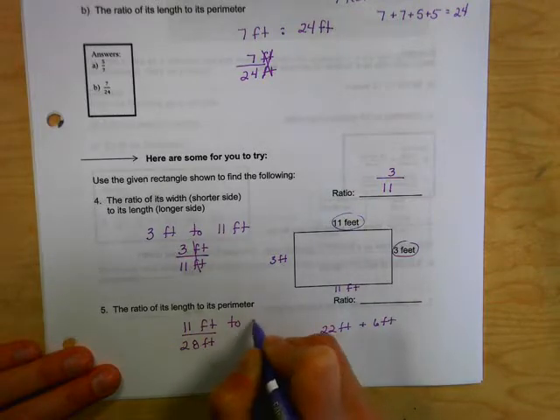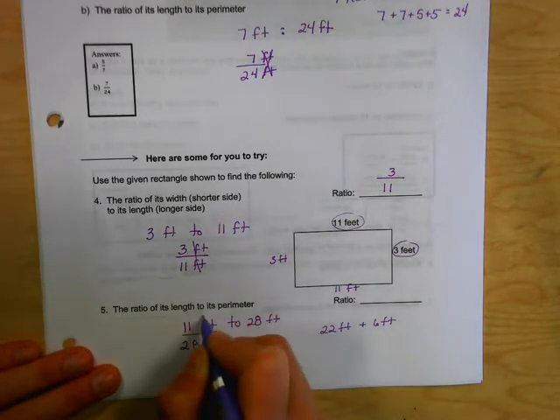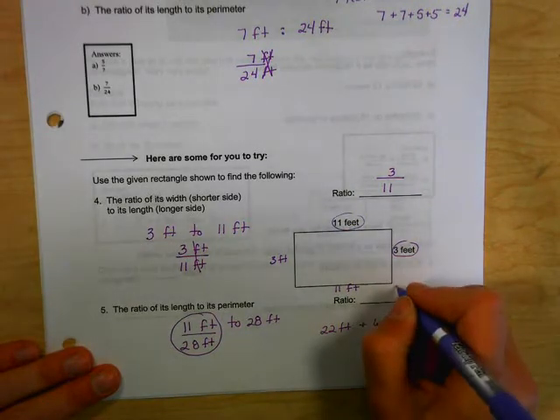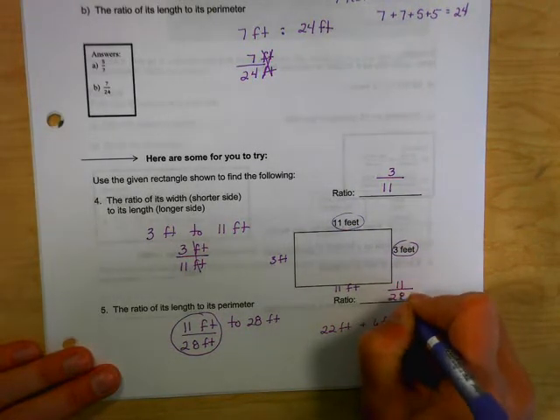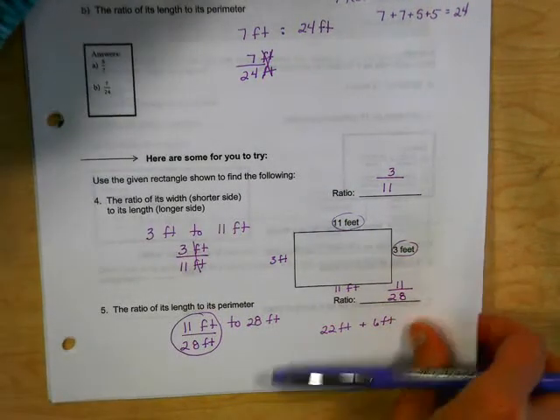Whoop, I should put that over here. 11 feet to 28 feet. Okay, and then this is how it's written, sorry about that, as a fraction. And the units cancel because they're the exact same in the numerator as they are in the denominator. All right, I'm hoping that was okay, right? And that was pretty decent.